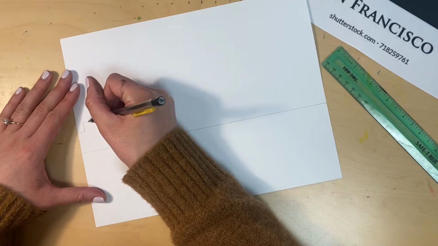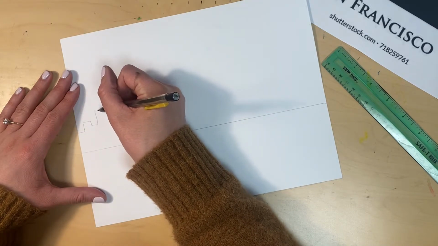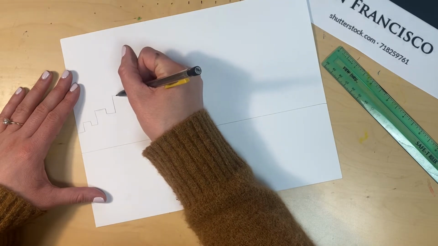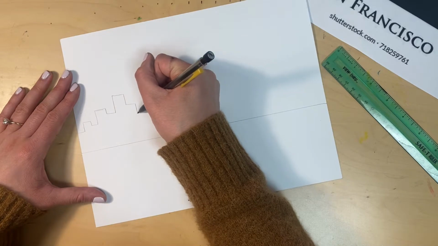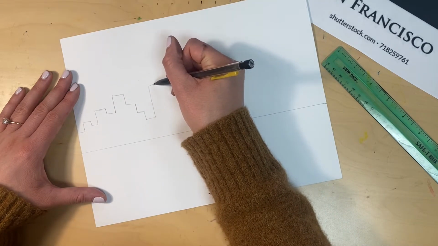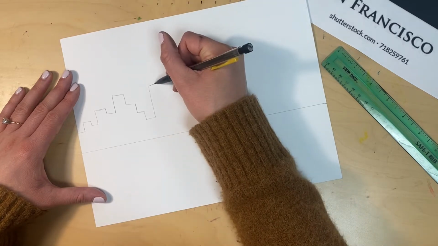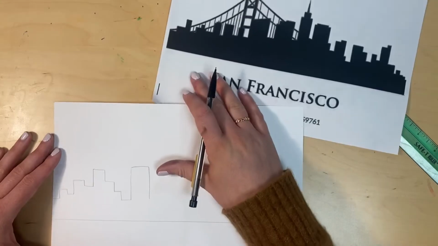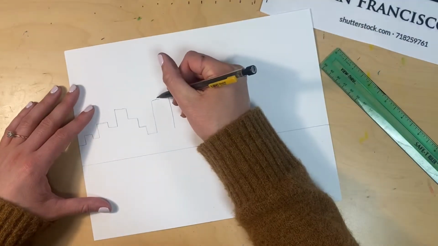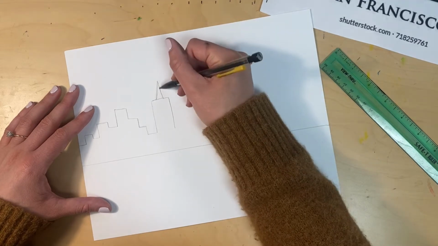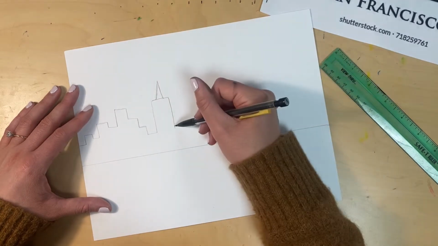So I'm going to start with the top of the city skyline and make some shapes. I'm making some rectangles, some buildings that are lower. If there's any specific buildings in your city, you're going to want to draw those so that it is recognizable. It's good to look at a reference image while you're doing this, but it doesn't have to be exact. I know in San Francisco, there's a building that has a point on it, so I'm drawing that.